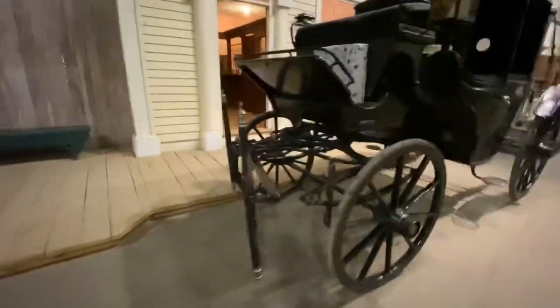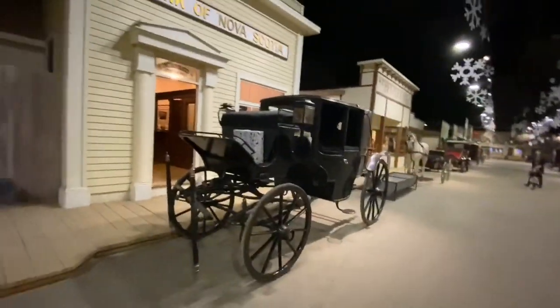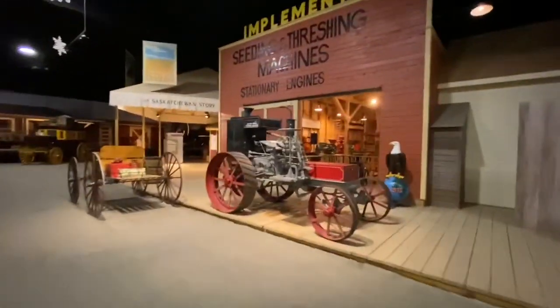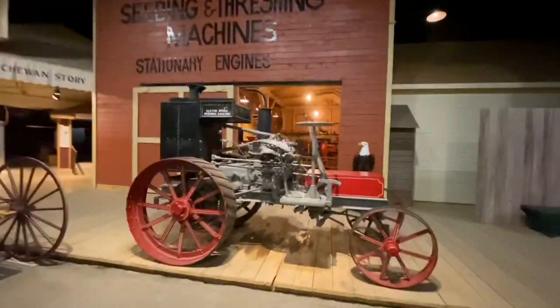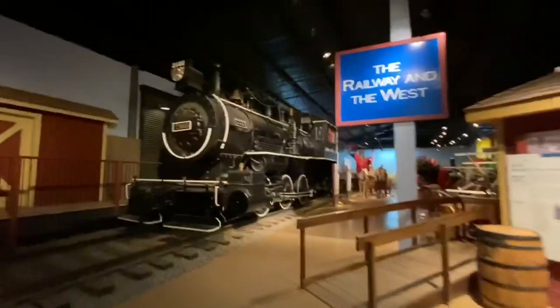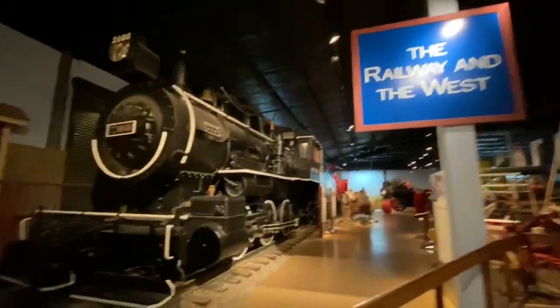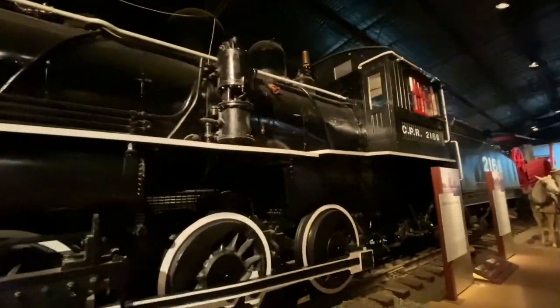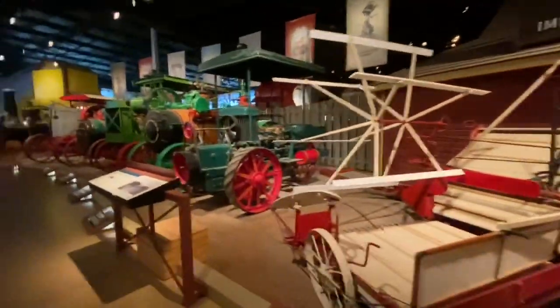Hook your horse up to the front of it. It's a buggy, it's not a car. Farming equipment. We do a lot of farming in Saskatchewan. But look at this, the railway. This is cool. So this big train. Then look at all these little tractors here.